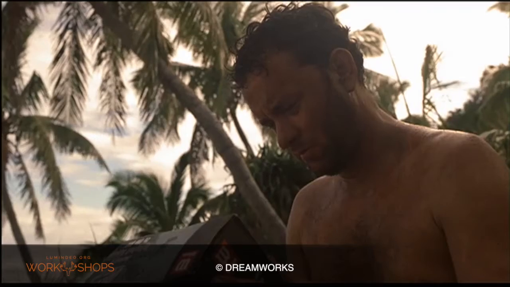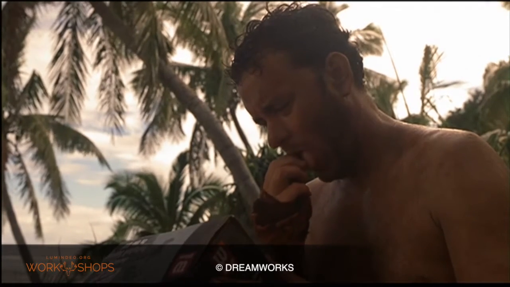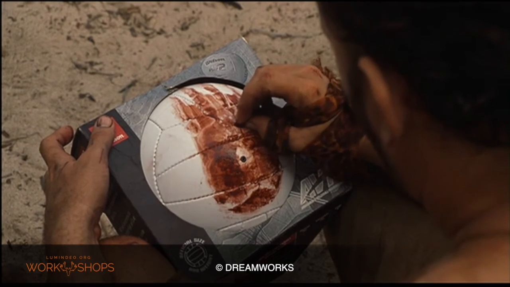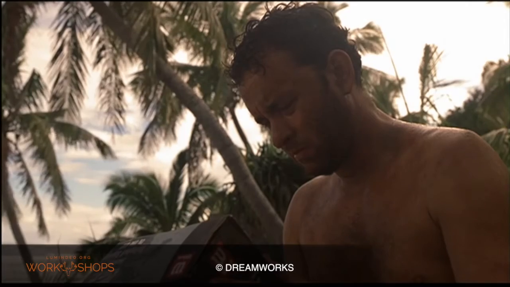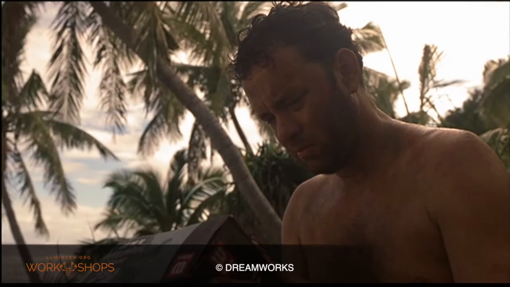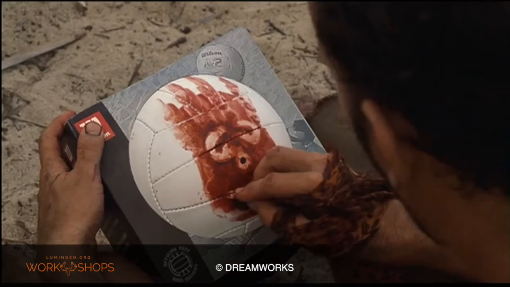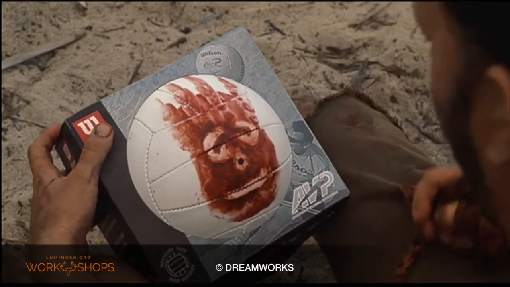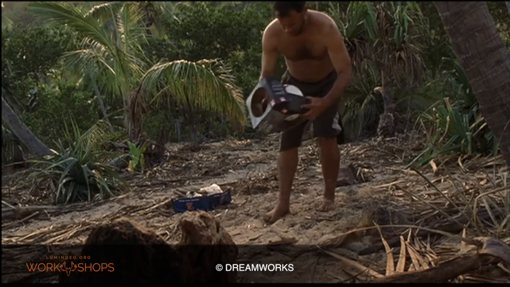And it's funny because he's doing something creative. He's allowing his mind to do something simple. But it's also got a little bit of a deeper meaning. He's just wanting to see a friendly face. It'd be so nice to see another face here on this island since he's been by himself, that even though it's on a ball, even though it looks ridiculous, he's made himself a face.